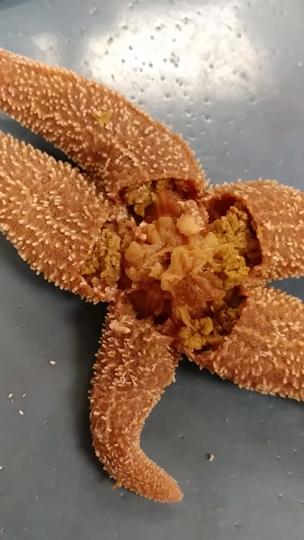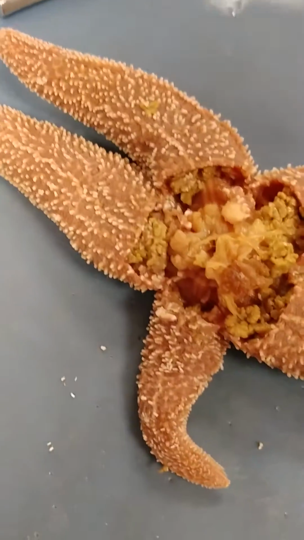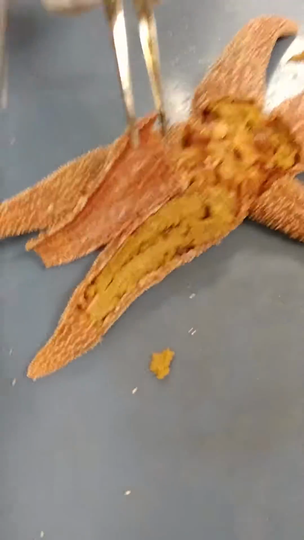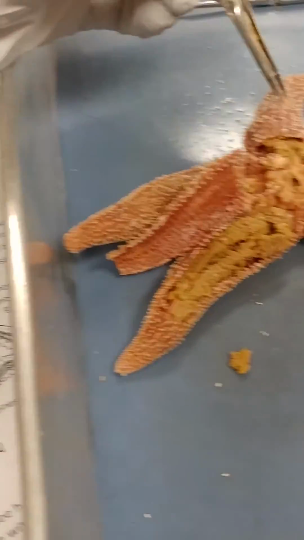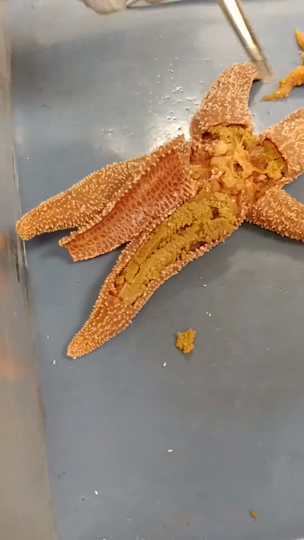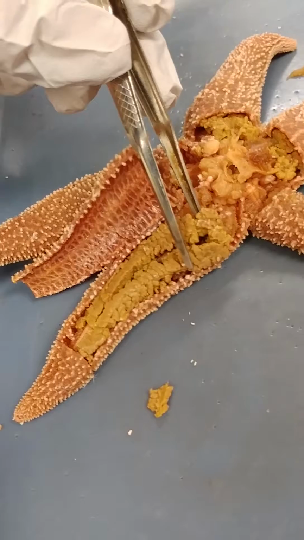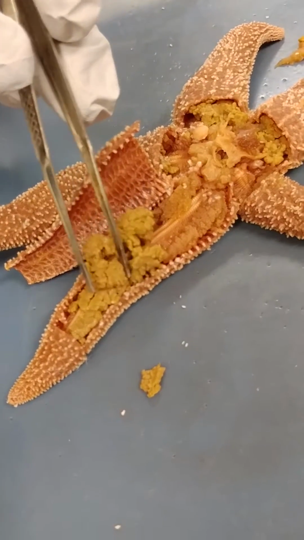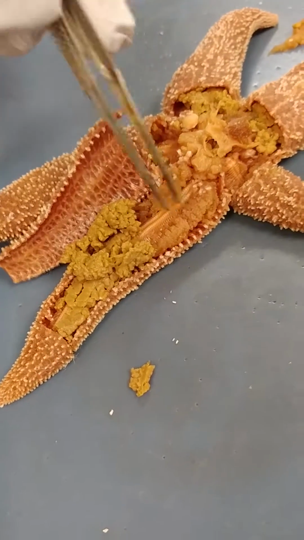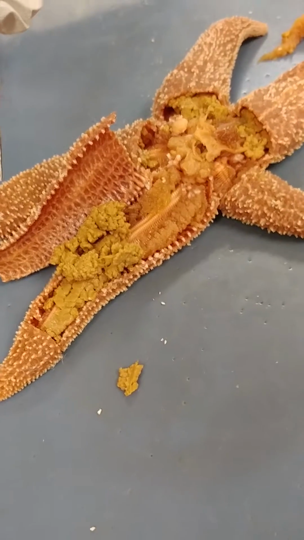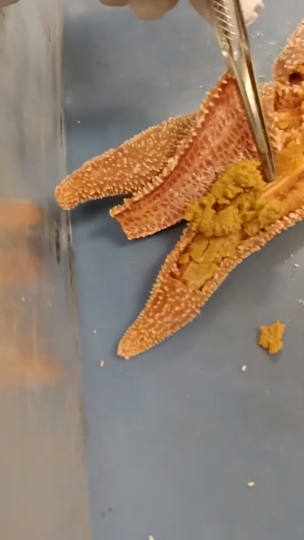What's their size? You've got to cut more into it. The arms actually house a lot of the digestive structures. So underneath, you see a very different color and texture structure. Those are the gonads. And that's it? That's all of it? Well, then there's other structures here too.